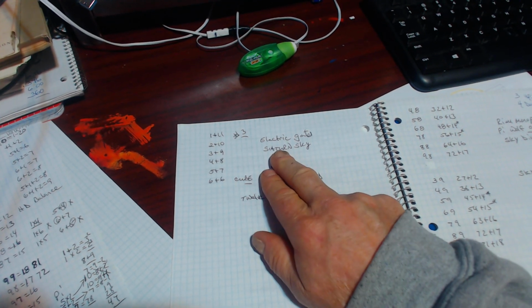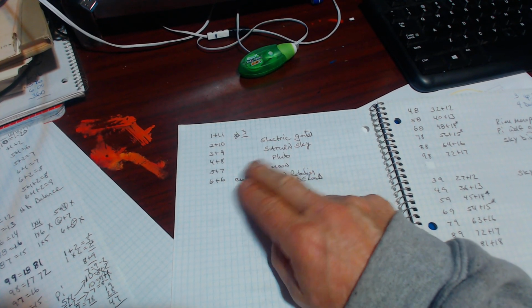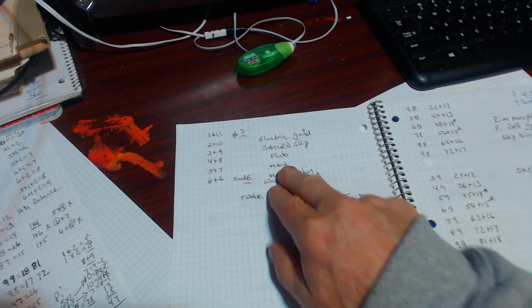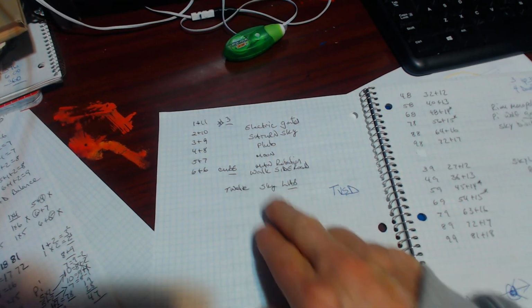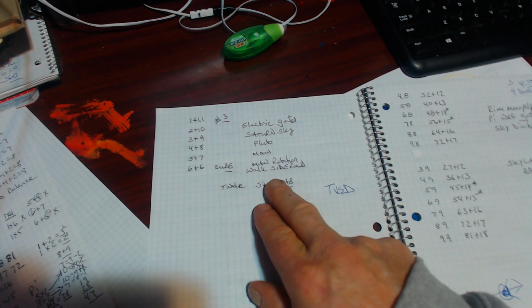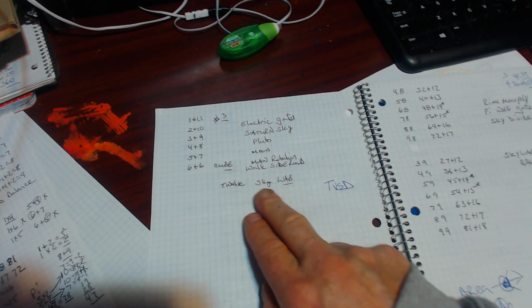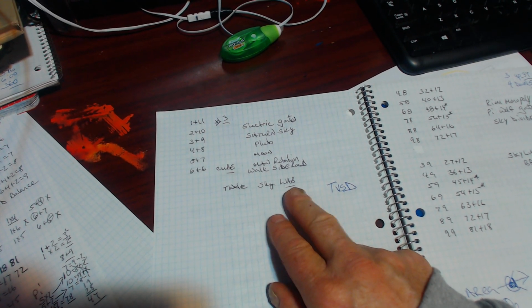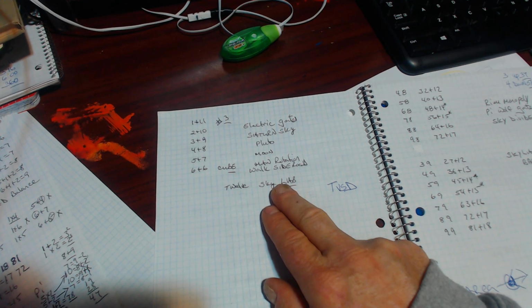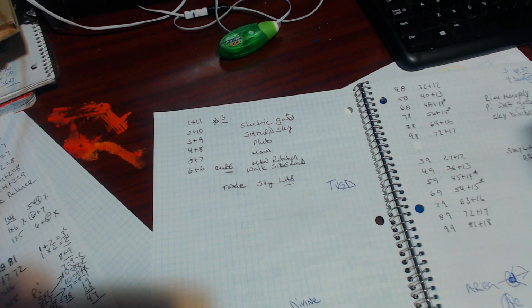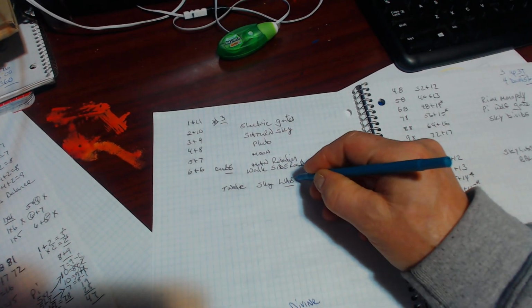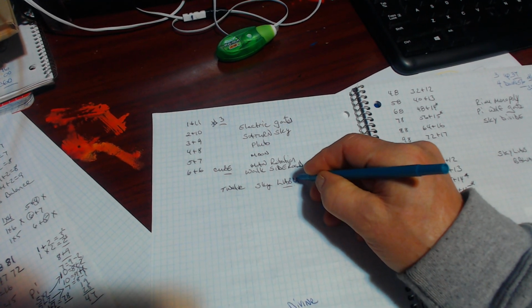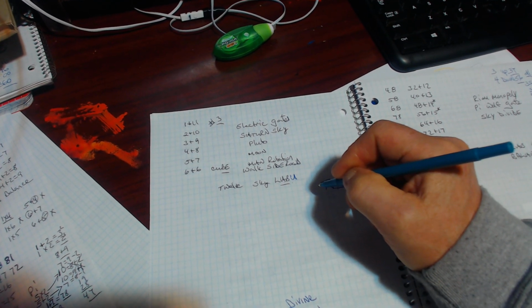In 3 and 9, we have the Saturn sky. In 4 and 8, we get Pluto. In 5, 7, we get the electric moon. And in 66, we get man's rotation. Man side of the moon. 12 equals Skylab. 1 and 2, 12th letter is L. 1 and 2 is AB. And this is 21, Labu, Skylab.